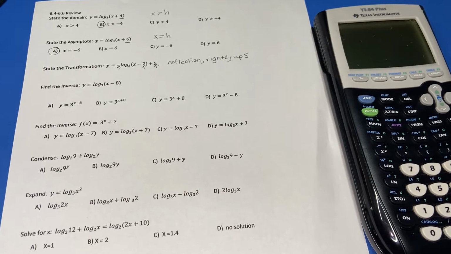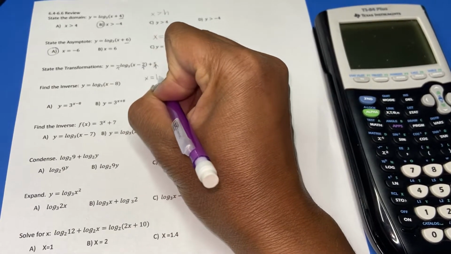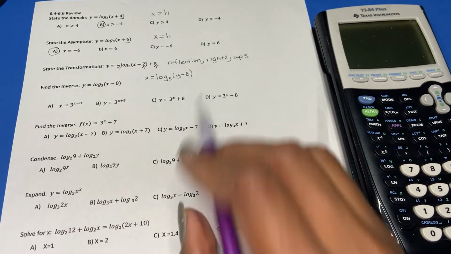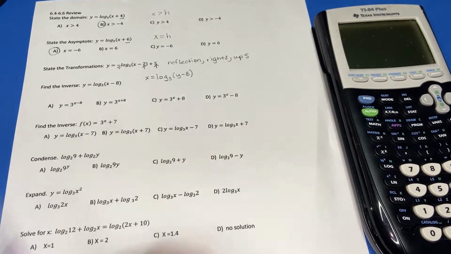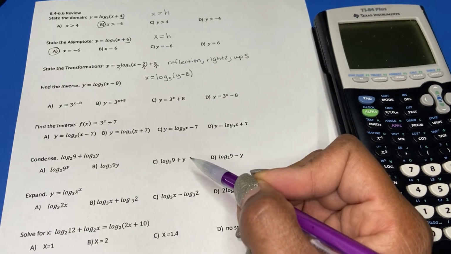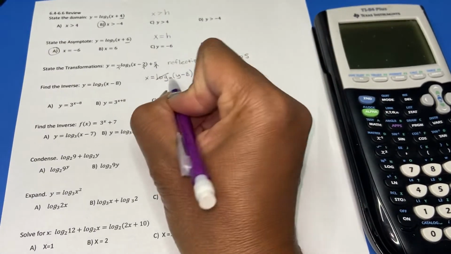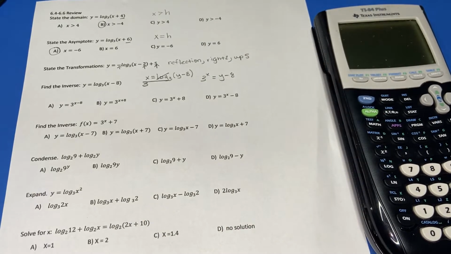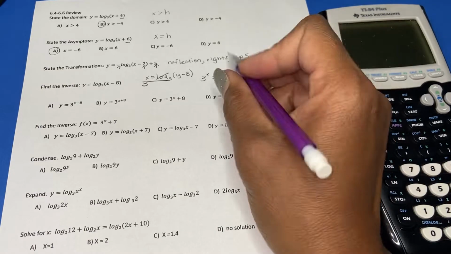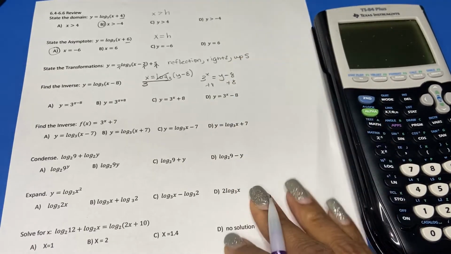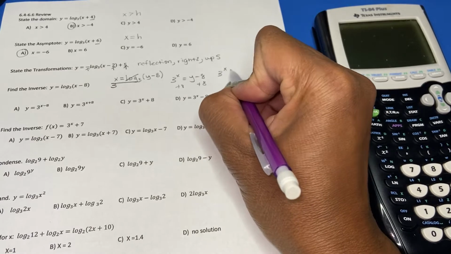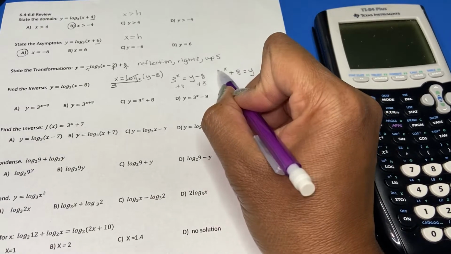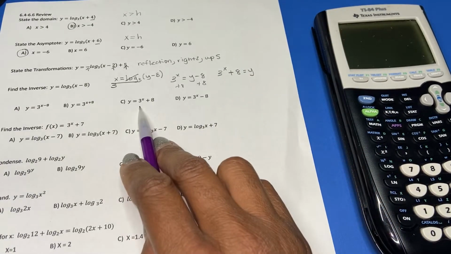To find the inverse, I would start by switching x and y. Since the -8 is in parentheses, it belongs to the log. So my next step would be to rewrite it in exponential form. So drop the log, roll the 3. And then the next step would be to add over the 8. And so the 8 will not be a part of the exponent. It would just be down here. And so that would be C.